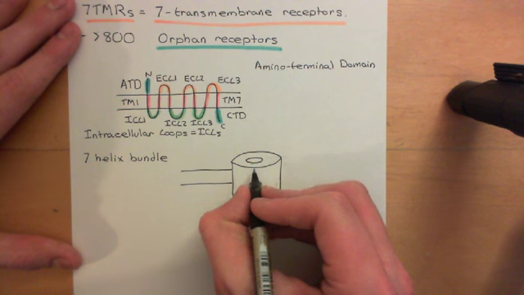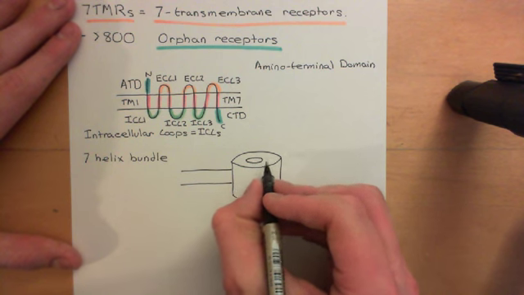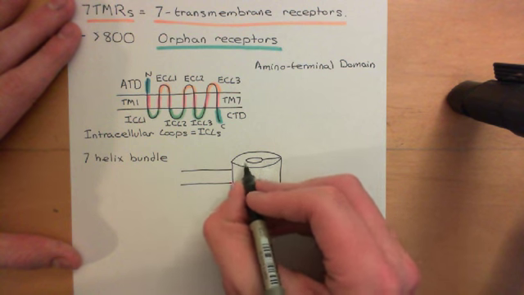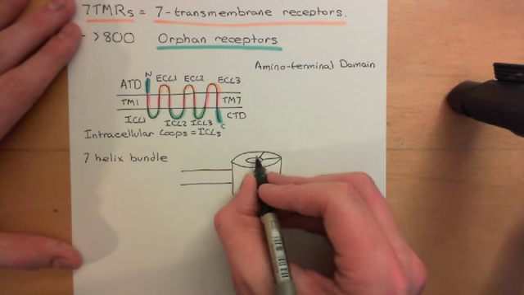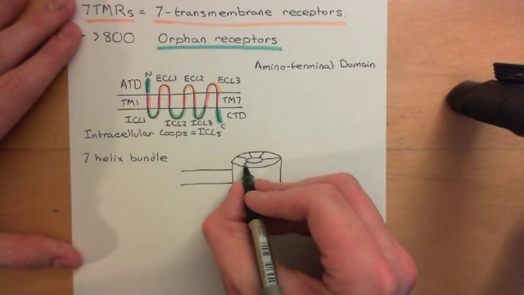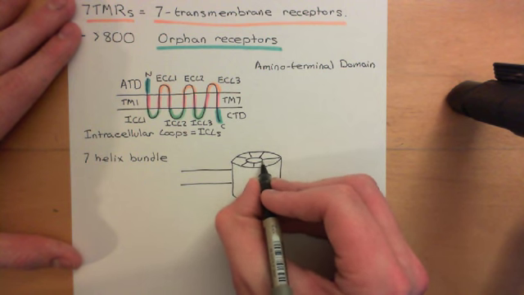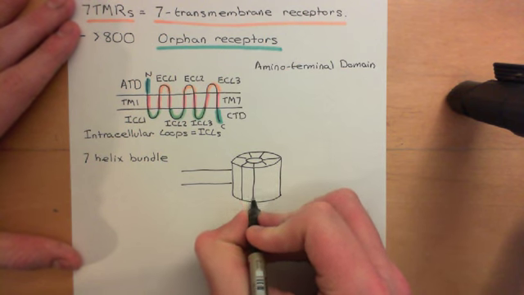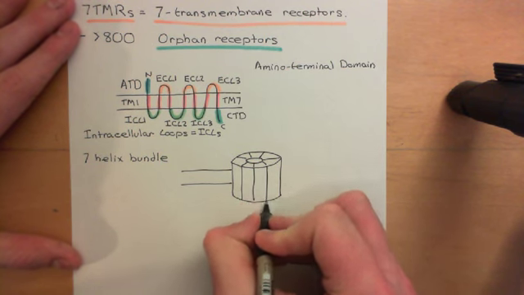So there's a hole down the middle where the ligand's going to bind later on. Now the outer wall of this ring is going to be made up of the seven alpha helices. So there's 1, there's 2, there's 3, there's 4, there's 5, there's 6, and there's 7. Okay, and I'll divide this up like so now.